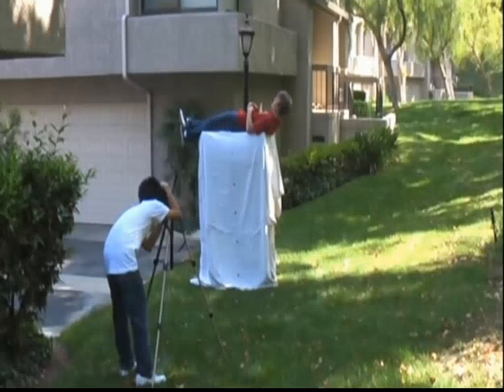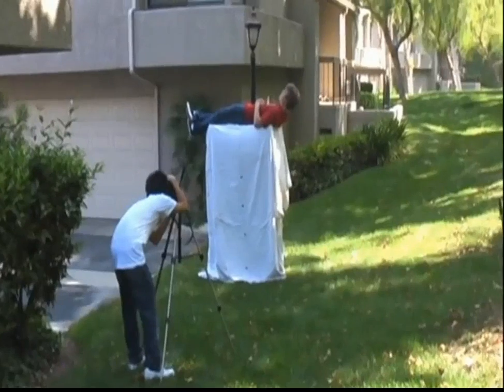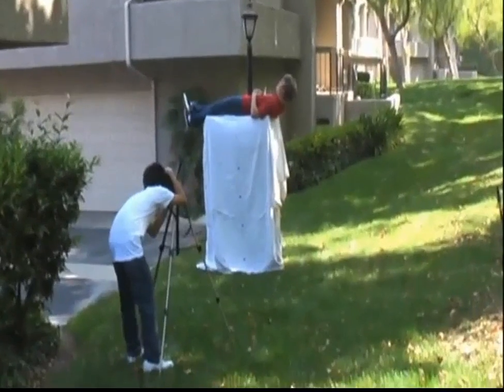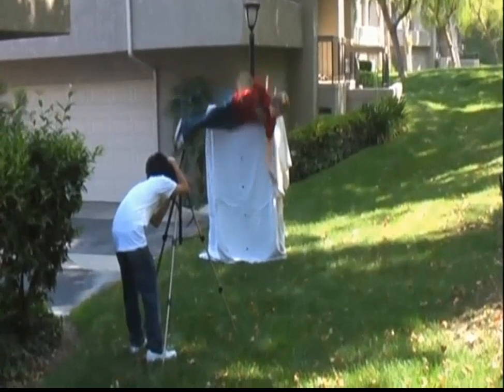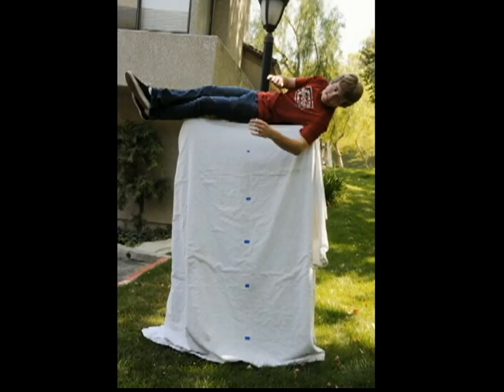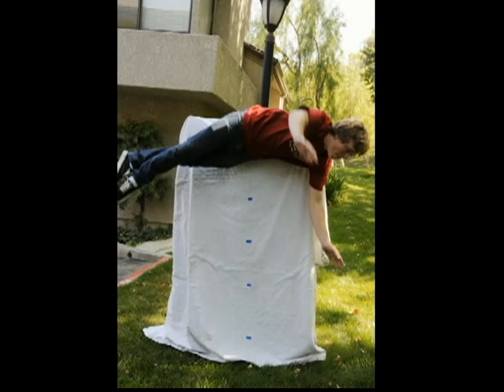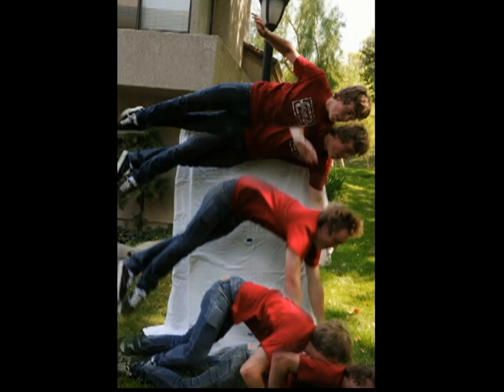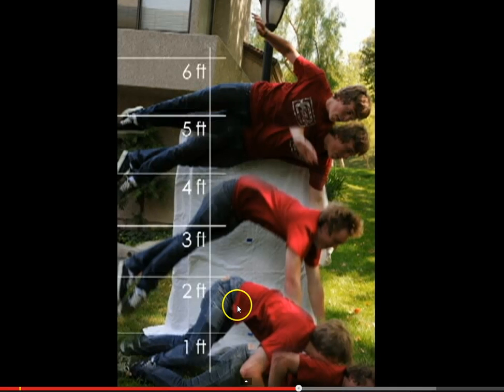Well, it probably came from doing some kind of... Oh, this is the funny one. So you see even there, spreading out more and more, right?